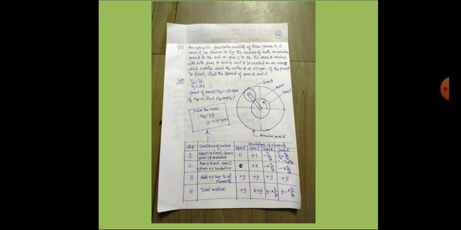25 RPM. Now look at, he has not given in the statement of the problem whether 25 RPM is clockwise or anti-clockwise. If nothing is given, you must assume anti-clockwise. So it is plus only. So Y is equal to plus 25 RPM. So now substitute Y value: 25 minus X, which is unknown, into TC is 34, TA is 75. So if I simplify, I am going to get the value of X is equal to 55.5.